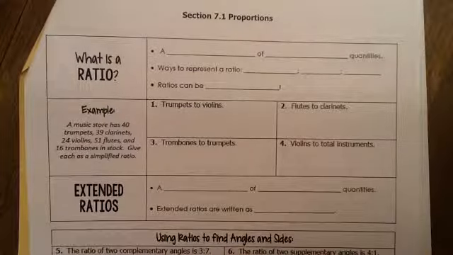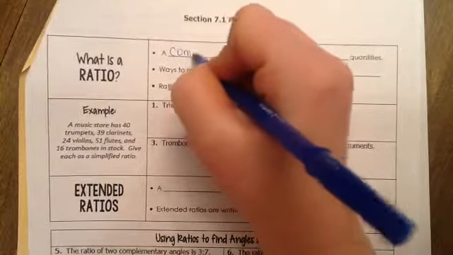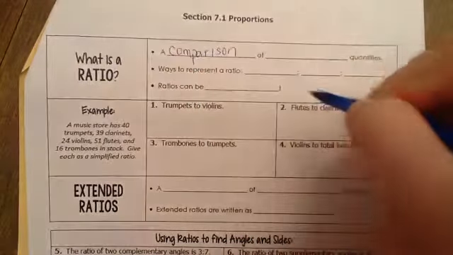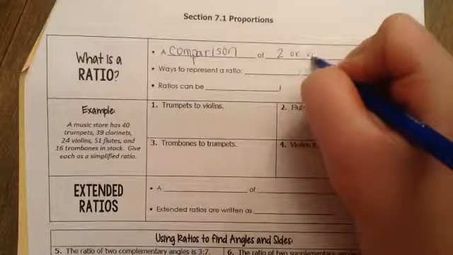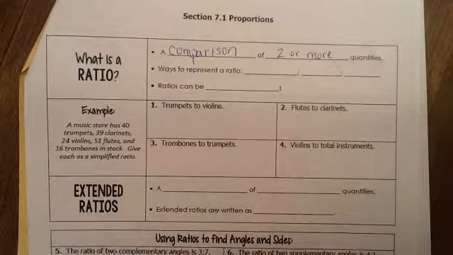Mathematicians, today we are going to talk about ratios and proportions. A comparison of two or more quantities is a ratio. So we're comparing two things or more.